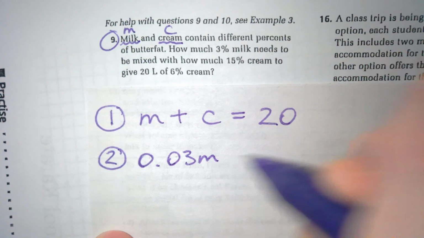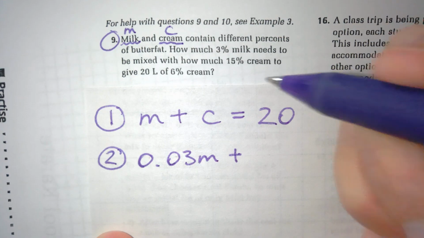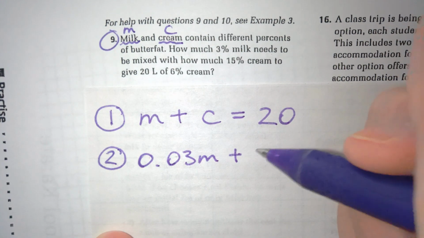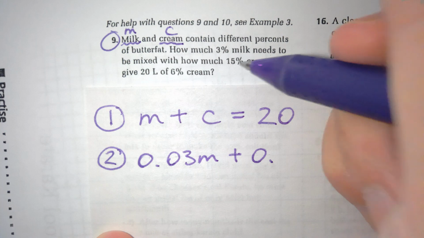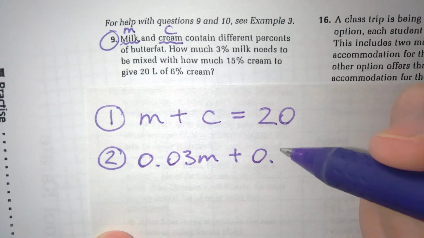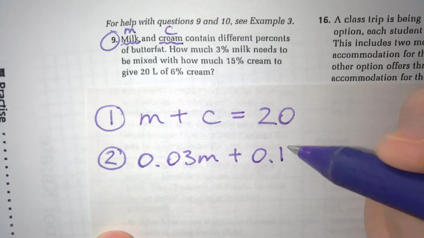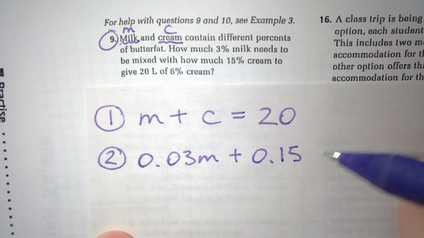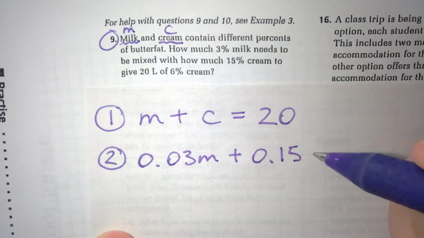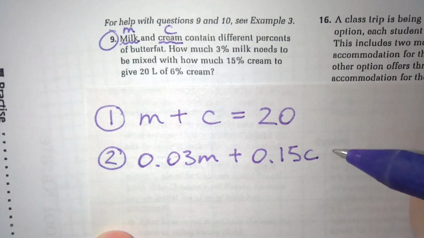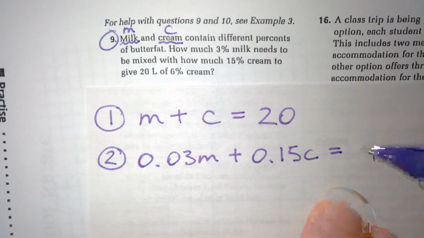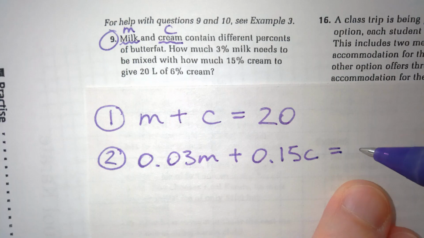Yeah, so 0.03 M plus, yep, 0.15 C, right, for the cream. Equal, okay, what are you trying to make?